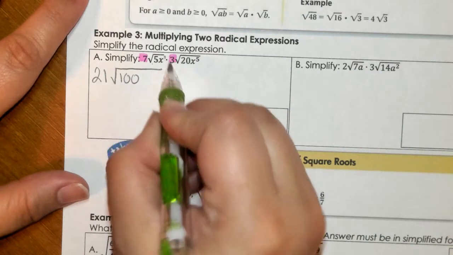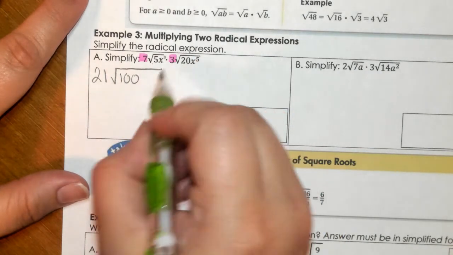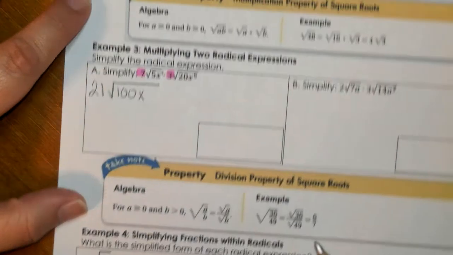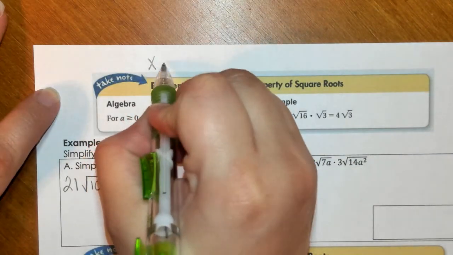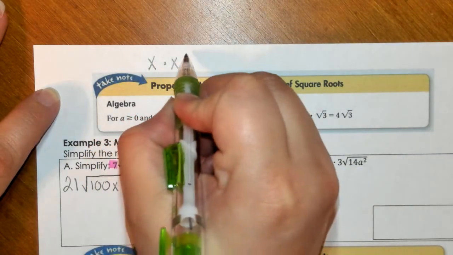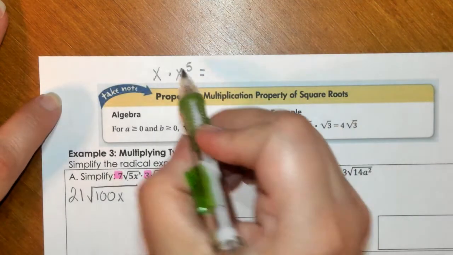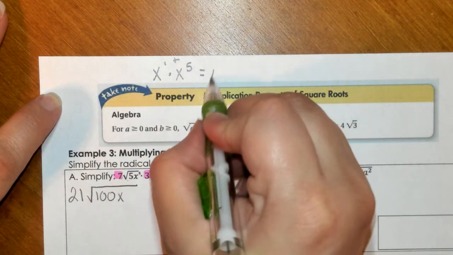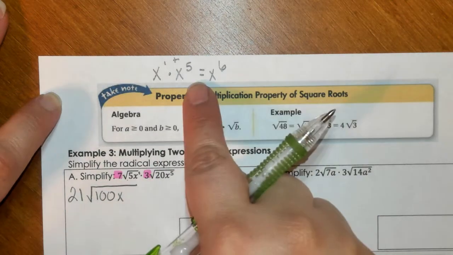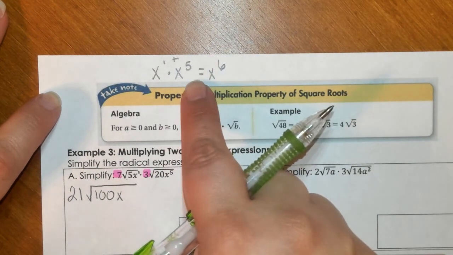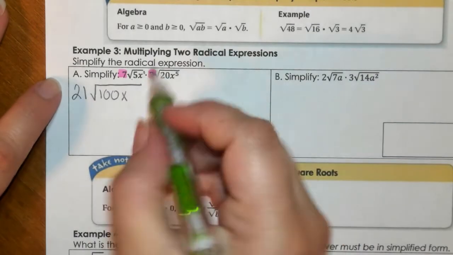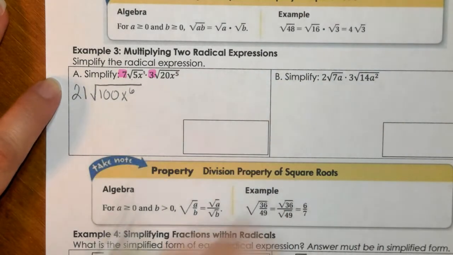Then we have x to the first here and x to the fifth. You should hopefully remember that when you are multiplying the same base, that means you're really adding those exponents together. Okay, we did that way back before the first semester final exams. So 1 and 5 would make x to the sixth here.